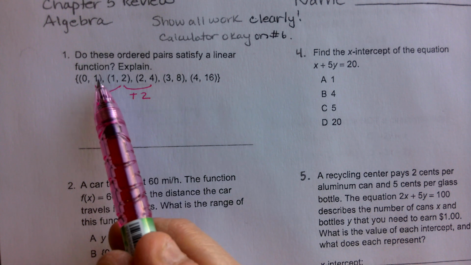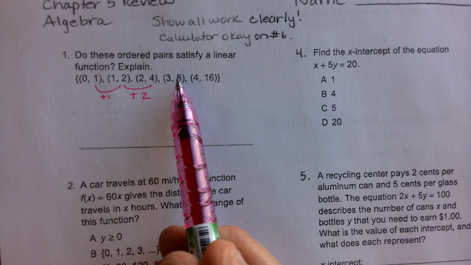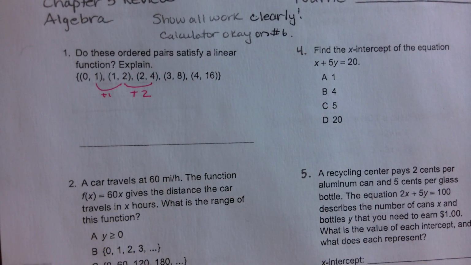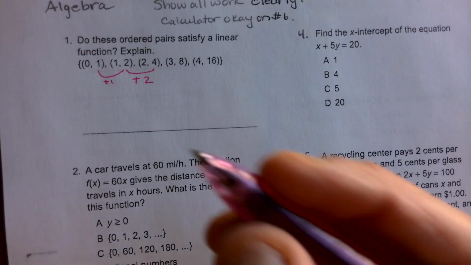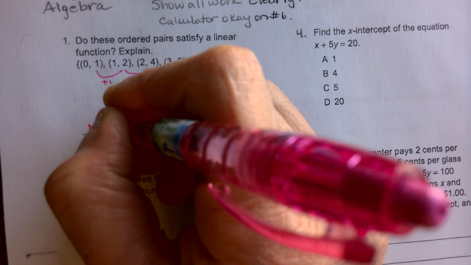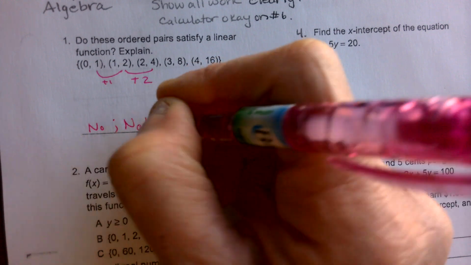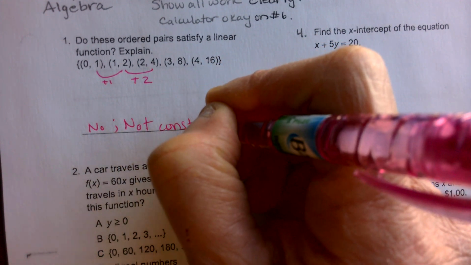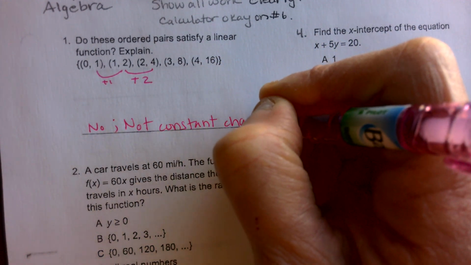What's actually happening is it's getting multiplied by 2. So it's actually a geometric sequence, but it's not a linear. So no, not constant change is how you could describe it.